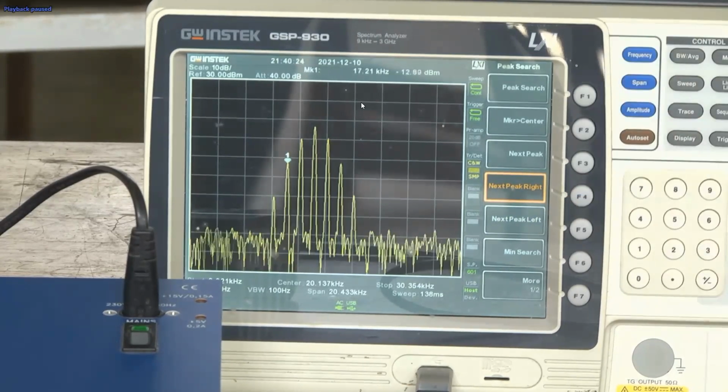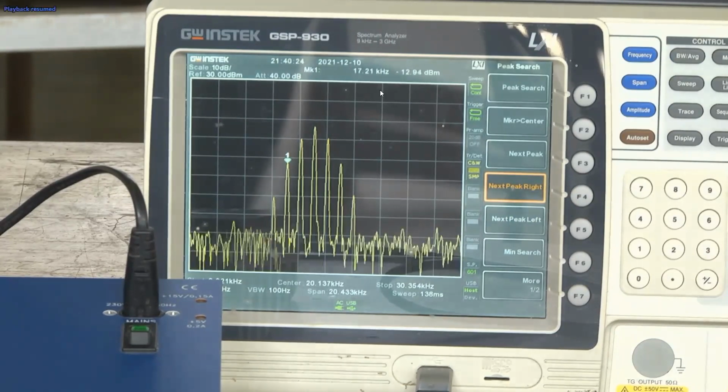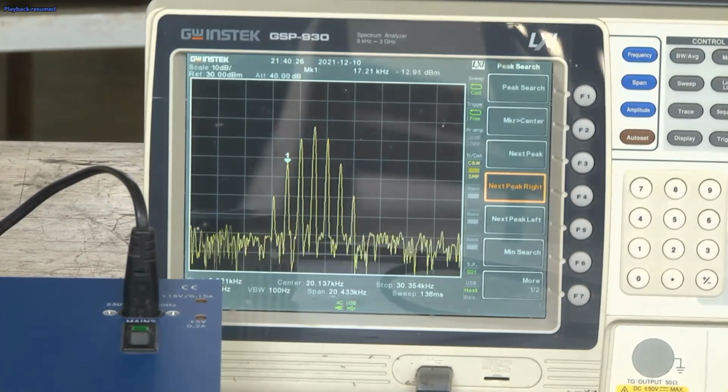So here this can be considered as the minimum frequency. Now let's see what the maximum frequency is.